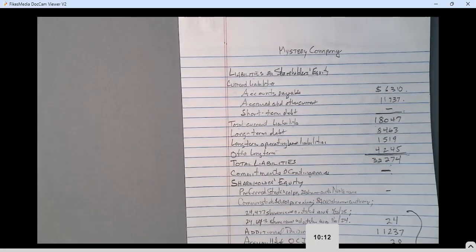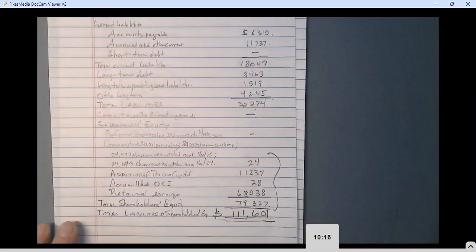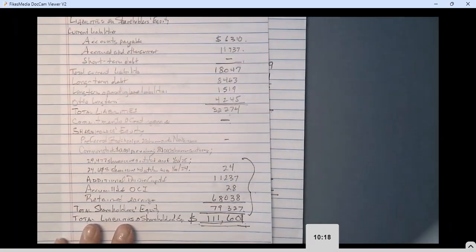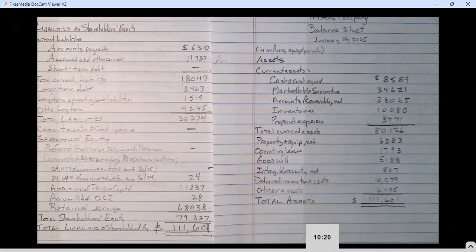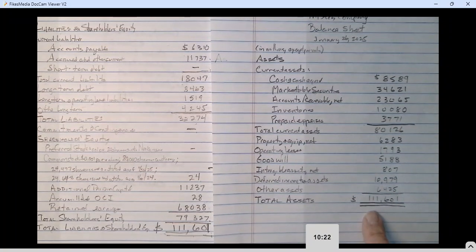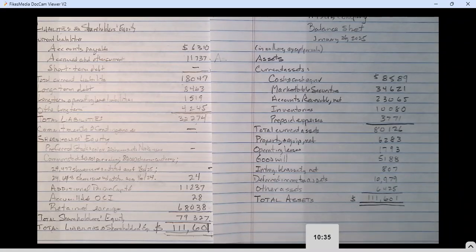That is the financial statements of a mystery company. Go ahead and Google this company and see if you can find out who has $111 billion in assets as of the balance sheet date January 26, 2025, and they are a leading public company in artificial intelligence.